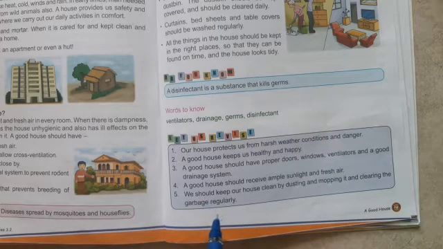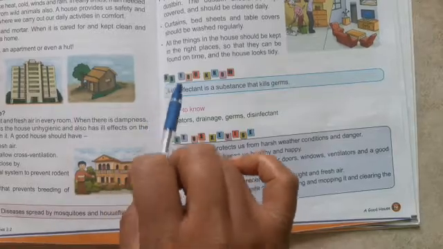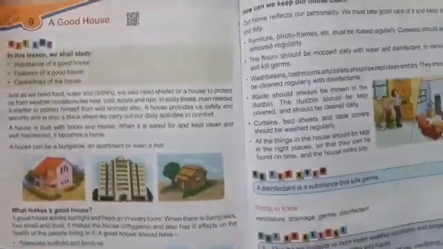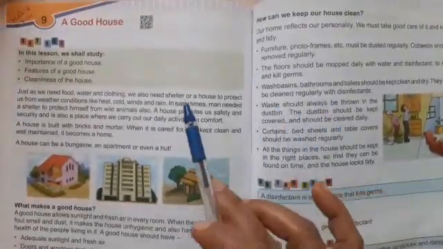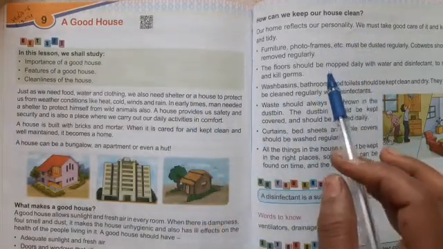Understood, my kids? Here the good house lesson is over. You read the lesson, learn the new words, and write down all the new words in your notebook.